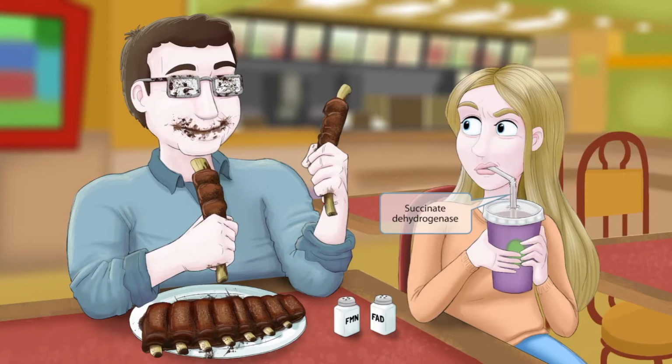So think suck for succinate dehydrogenase. In other words, riboflavin is involved in the succinate dehydrogenase reaction in the TCA cycle. And that should be everything you need to know about riboflavin.